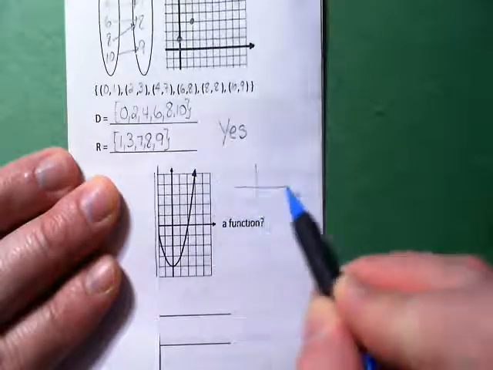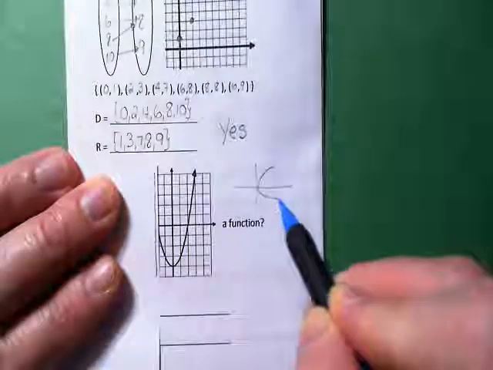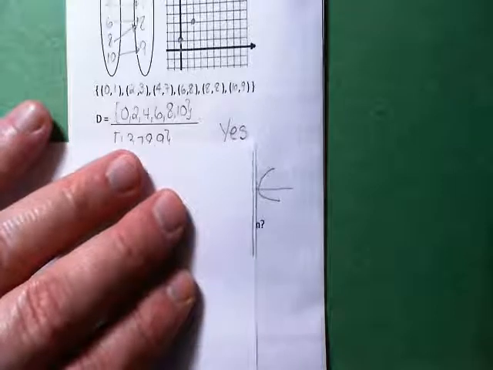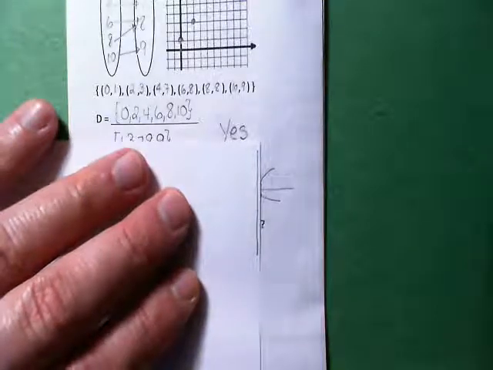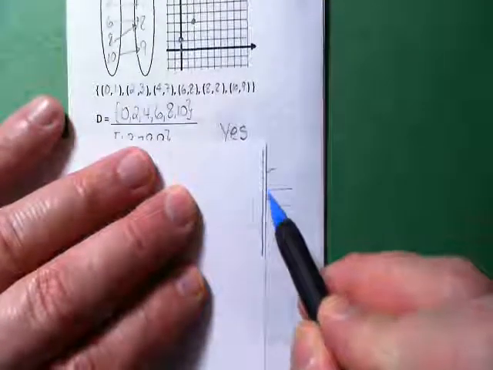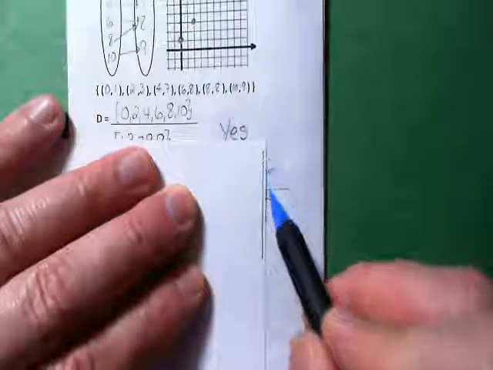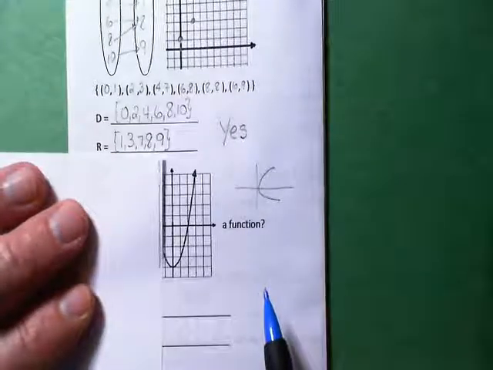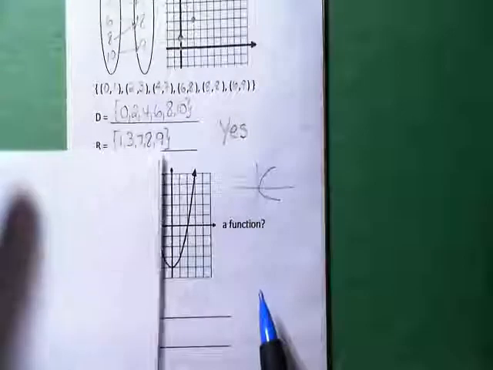And let me clarify that by drawing another relation. And if you notice here, if I was to move this line from left to right, I'll be touching 2 points at the same time. And that's an indication that it is not a function. If I'm only touching 1 point at a time, it is a function. Okay?